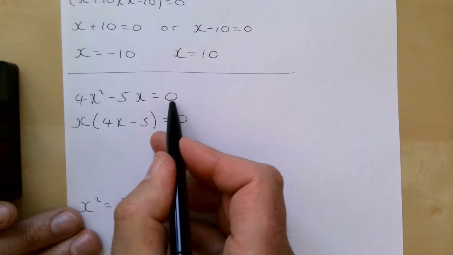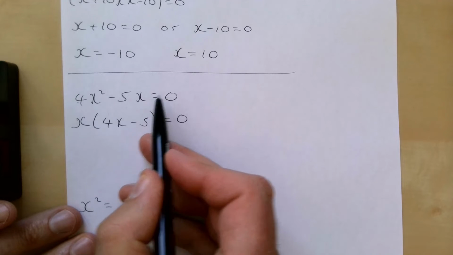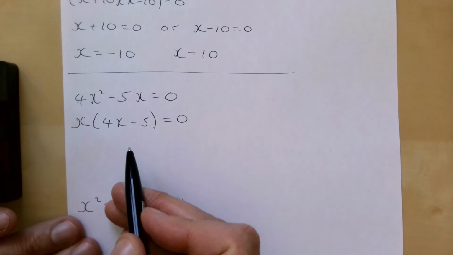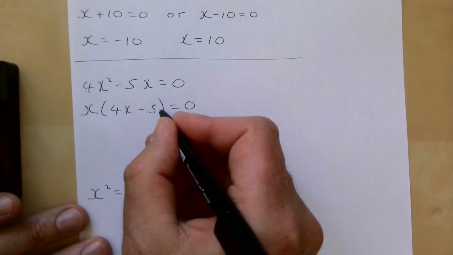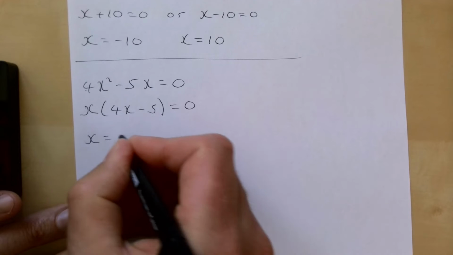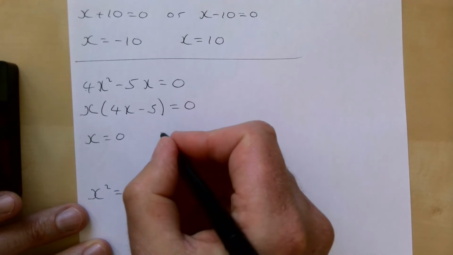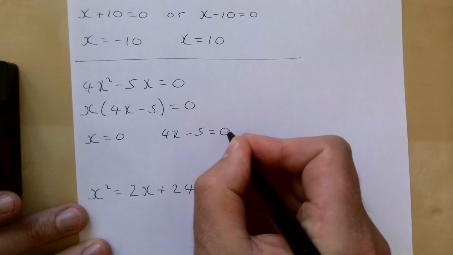So this is the other special type, that's why I'm doing it in a separate section here, and there's no number term at the end. If there's no number term, then there's a common factor of x, and that can always come out the front. The way we solve this is either this equals 0 or the bracket equals 0. So what am I saying? x is 0, that's one of my answers. If you look and see, of course it'll work. Or 4x minus 5 equals 0.